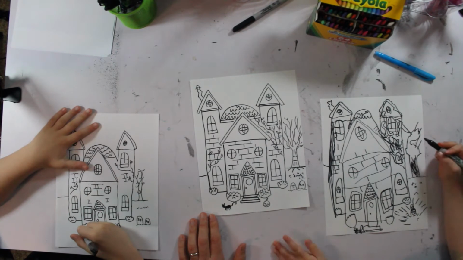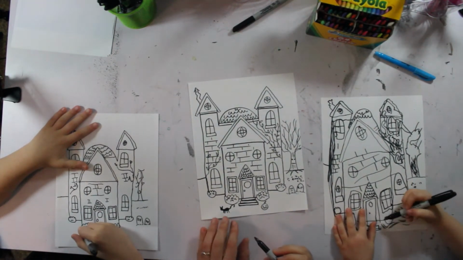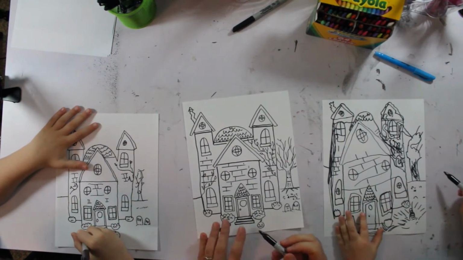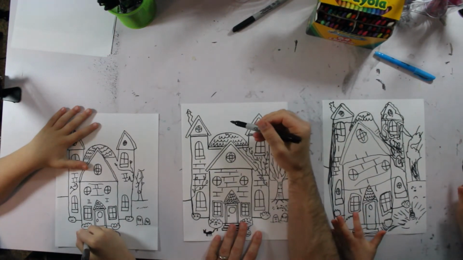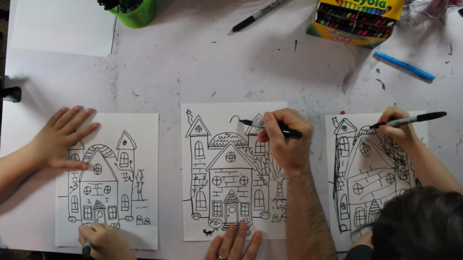It's running away. Now, what's a spooky house without ghosts? Alright, let's draw some ghosts. Let's draw a ghost coming out of the top of the house.